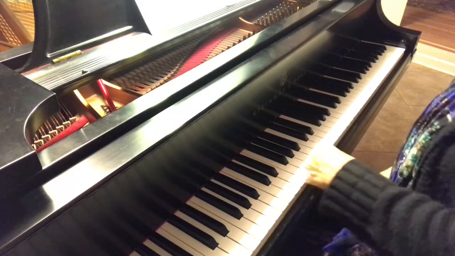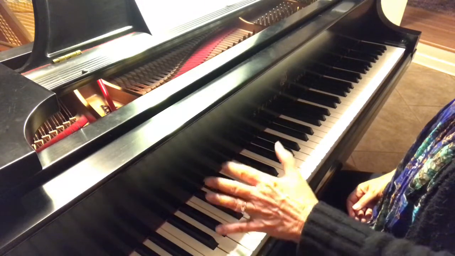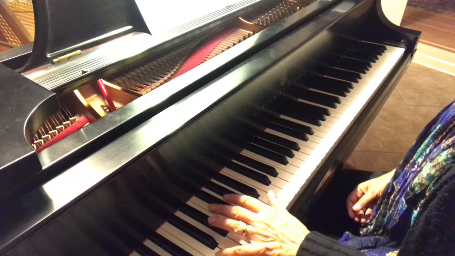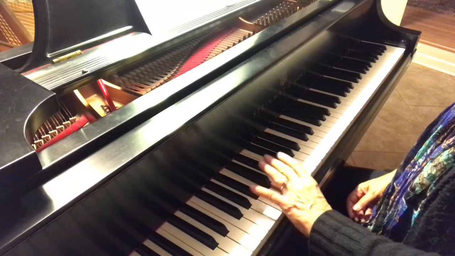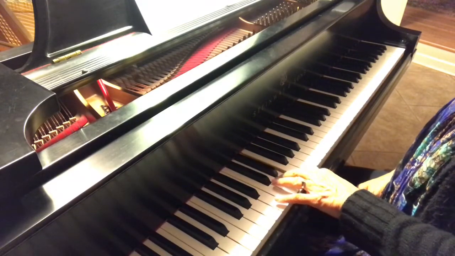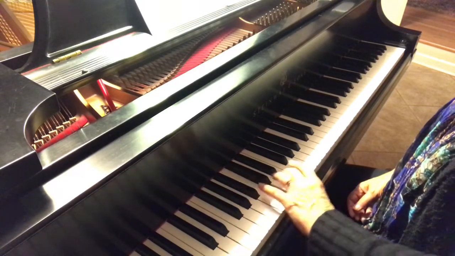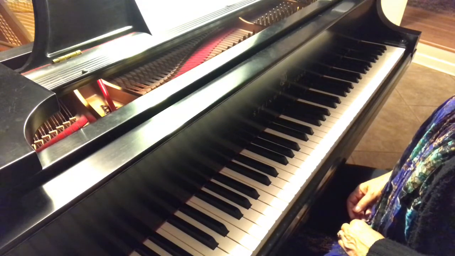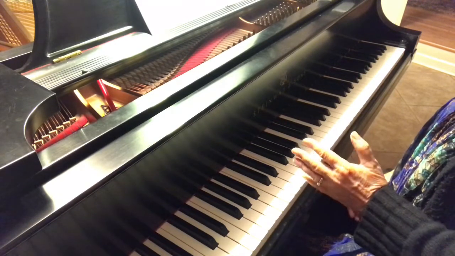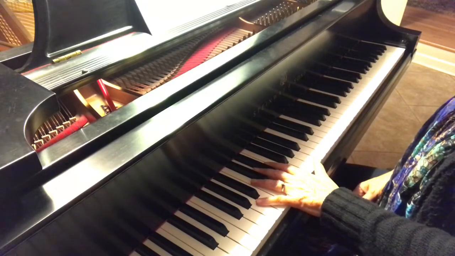The pattern goes like this. Over the C major chord, you're just going to play in the bass, you're going to play root, fifth, root, 2, 3, like that. And you're going to do that with every chord, so that you don't have to think about it. You're just doing the same thing, and it makes it a little easier to then improvise in the right hand.